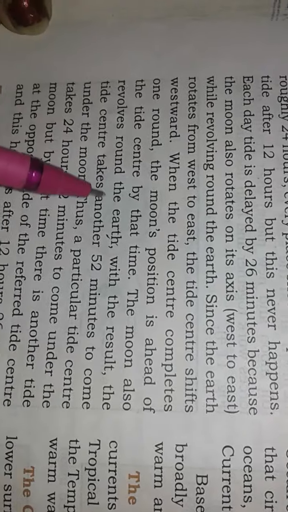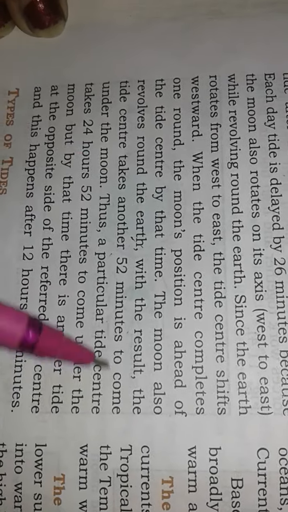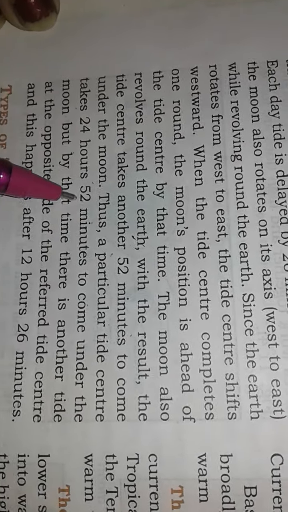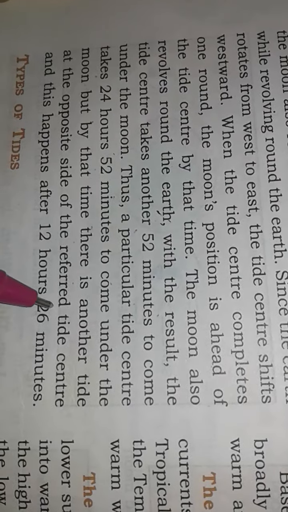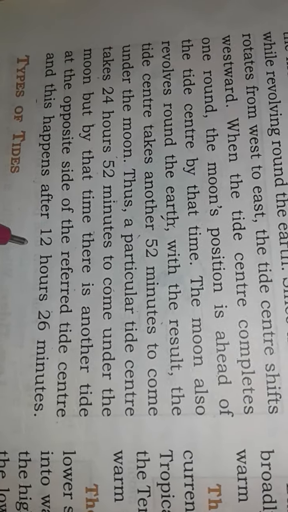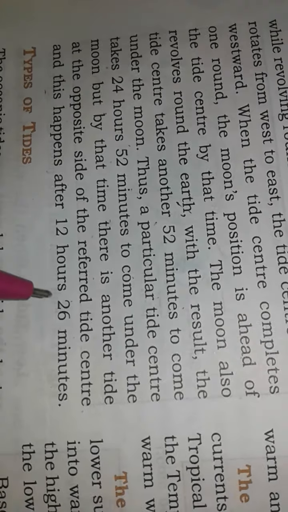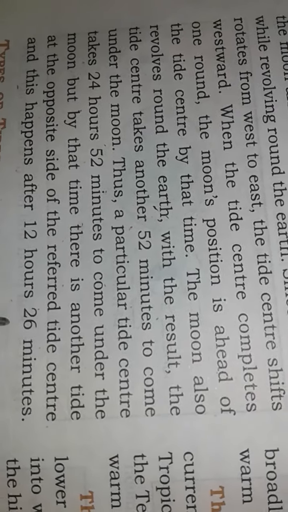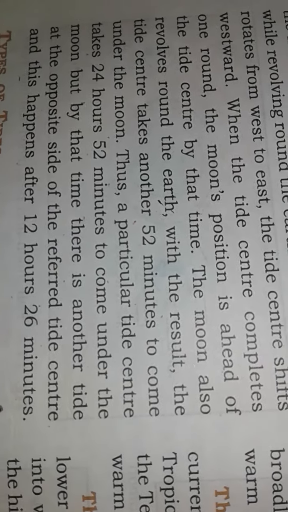The moon also revolves around the earth, with the result that the tide center takes another 52 minutes to come under the moon. Thus, a particular tide center takes 24 hours 52 minutes to come under the moon because of this delay, but by that time there is another tide on the opposite side of the referred tide center, and this happens after 12 hours and 26 minutes. Not exactly 12 hours, but there will be a shift of 52 minutes. 52 by 2 is equal to 26. So, 12 hours 26 minutes, one high tide, again 12 hours 26 minutes, another high tide will be formed.